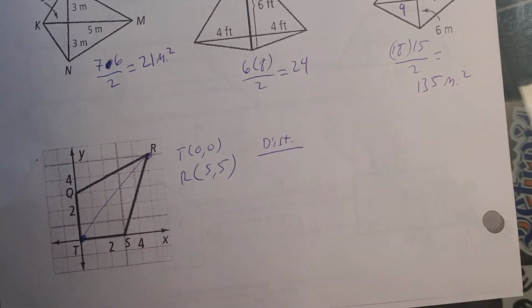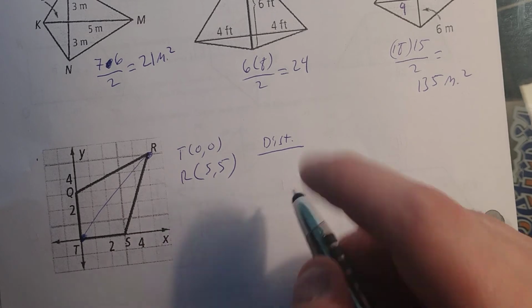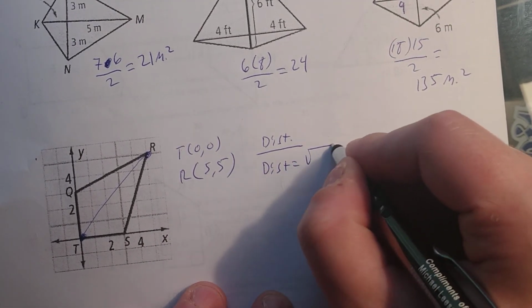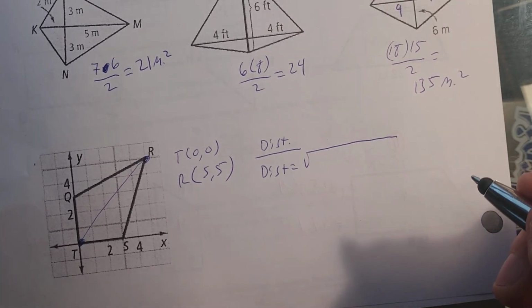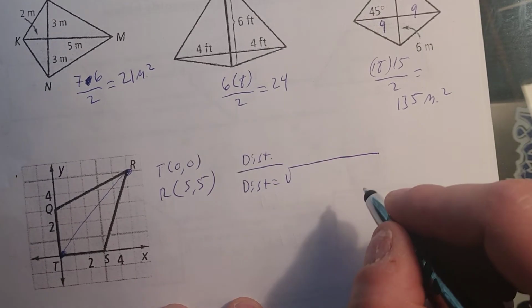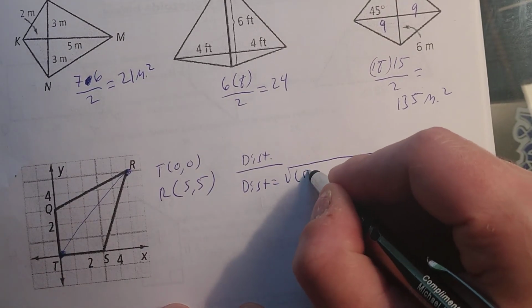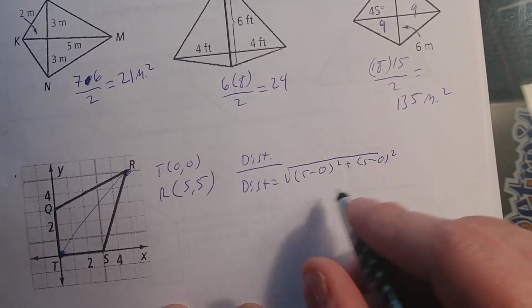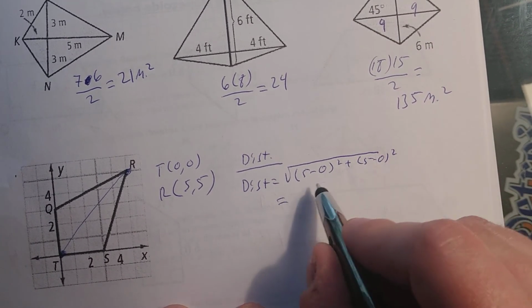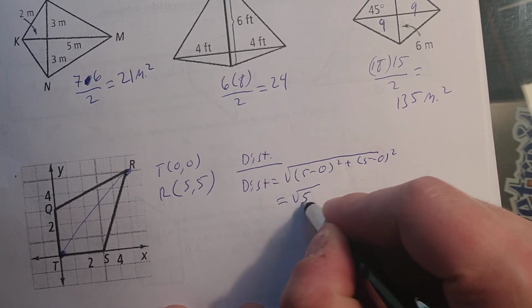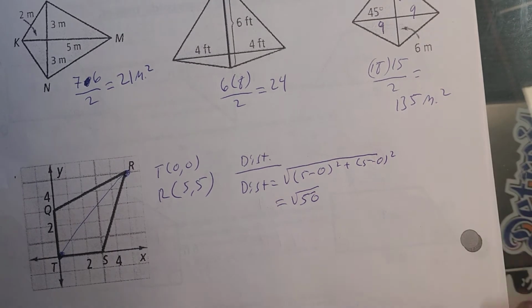Okay, and the distance formula, remember it's going to be the big square root. So I'm going to look for the differences in x. So let's see, I'm going to go 5 minus 0 squared plus 5 minus 0 squared. So 5 squared is 25, so I get the square root of 50. Square root of 50. Alright, so that was for that one.